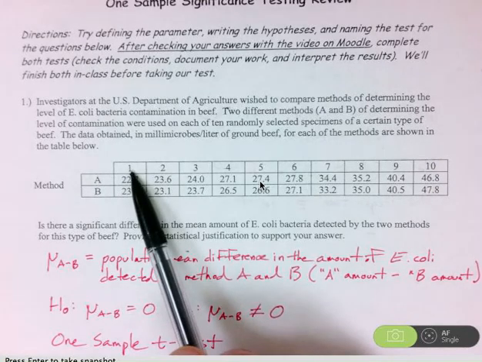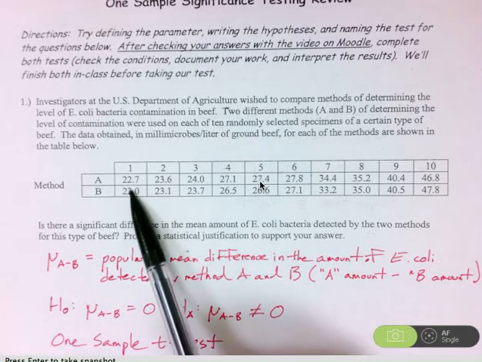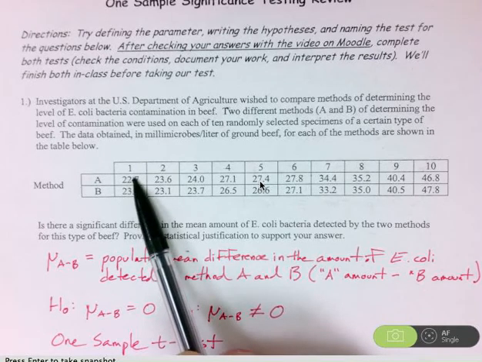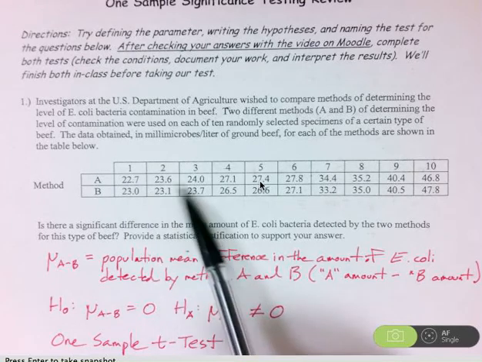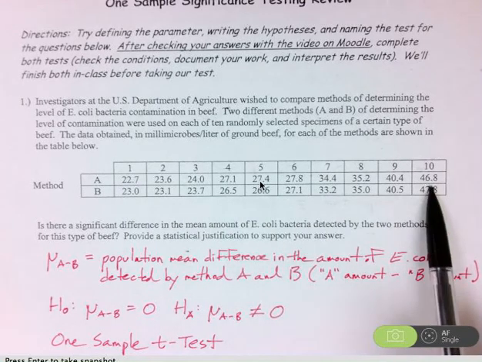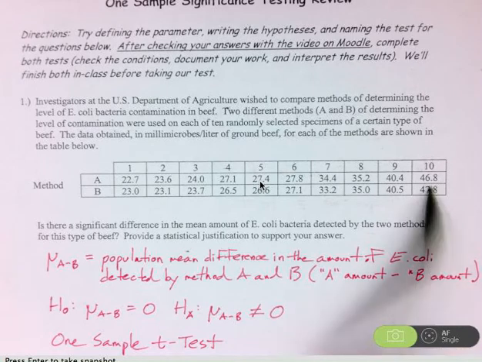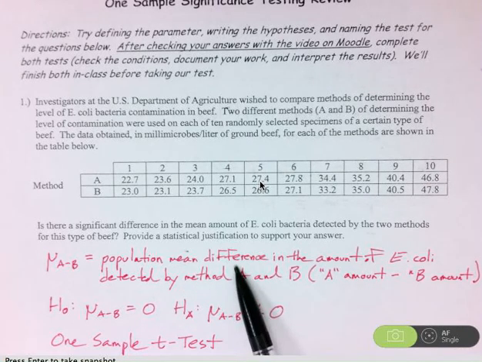For every sample of beef, we have used method A and method B in order to determine how much E. coli may be present within that amount of beef. So the difference between those two values detected by method A and method B, there are going to be 10 of those differences. And we are interested then in the mean of those differences.